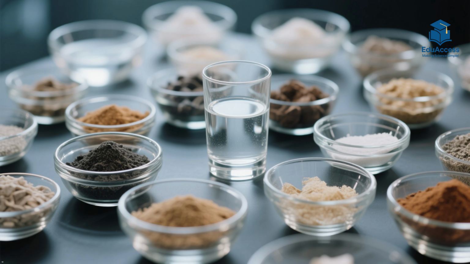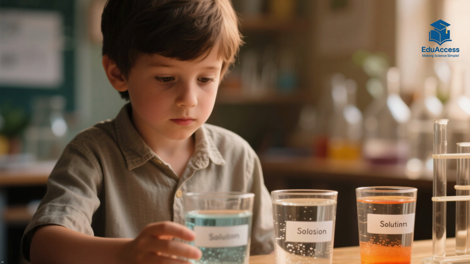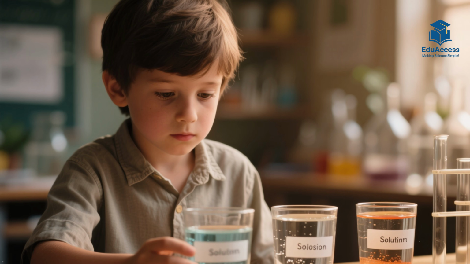Mix sugar, salt, chalk powder, sawdust, and sand in water. Observe which ones dissolve and which do not. Note, our solution works because salt dissolves in water.